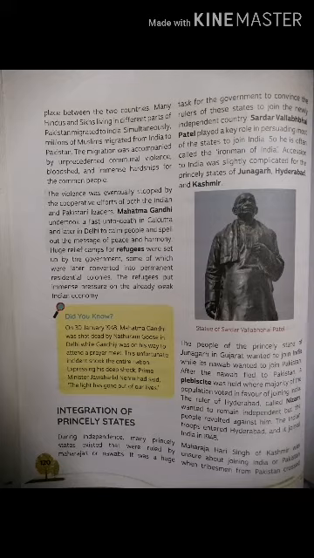The refugees put immense pressure on the already weak Indian economy, and they were a very heavy burden, because India was barely able to manage two meals a day for its own people. When migrants from another country moved into India, it was a very big challenge for the government to take care of them as well, because the government could not overlook that segment of society. Integration of princely states.